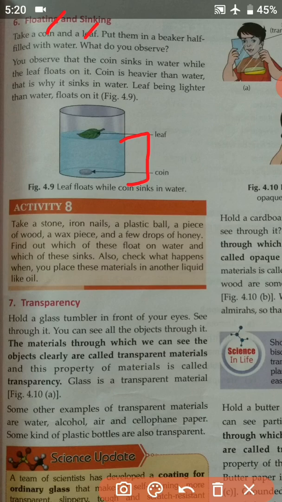You observe that the coin sinks in the water while the leaf floats on it. So you can see this is a coin which is sinking in the water and this is a leaf which is floating on the water. Coin is heavier than water, that is why it sinks in water. So students, we all know that the heavier thing always sinks in the water. As the coin is heavy, it is sinking in the water and the leaf is light and it is floating on the water. So I hope it is clear to you.